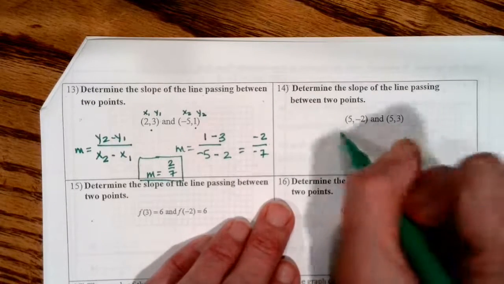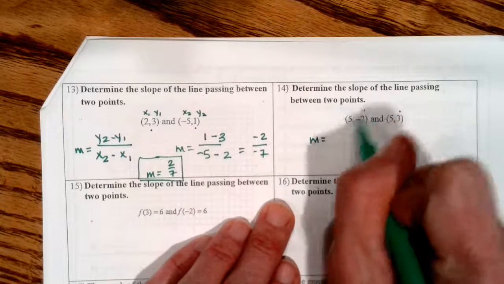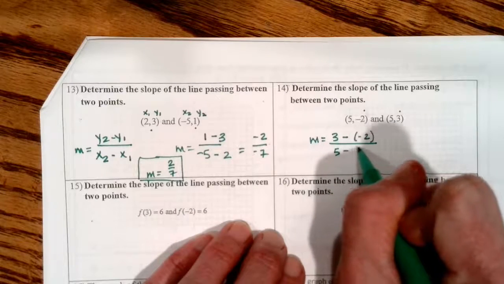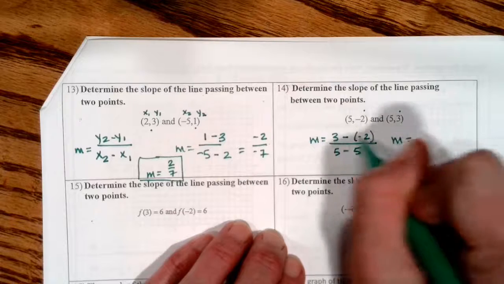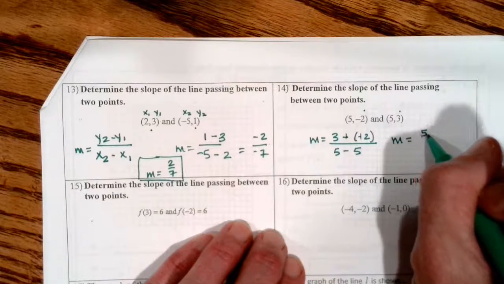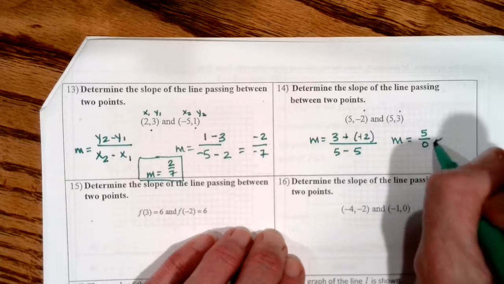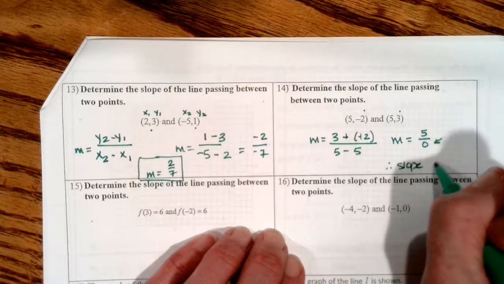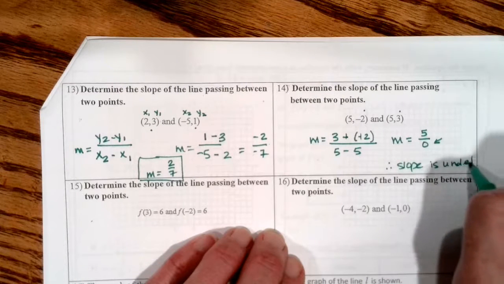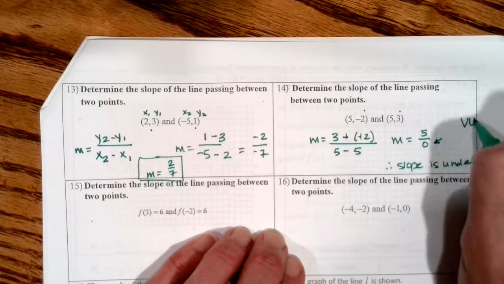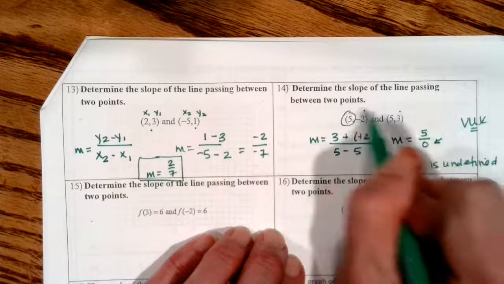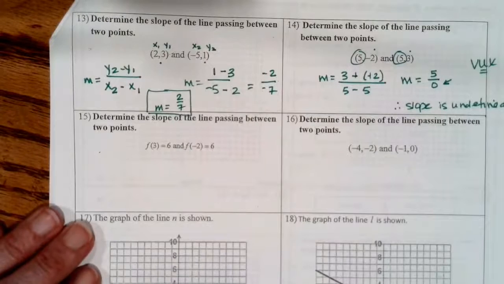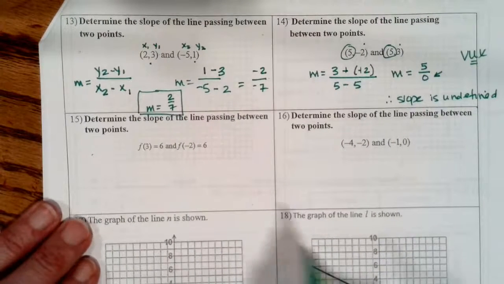Determine the slope of the line. I have my slope is equal to 3 minus negative 2 over 5 minus 5. My slope is equal to 3 plus 2, 5 over 0. Because I see a 0, I know there's no slope. Therefore, the slope is undefined. This is a vertical line with an undefined slope, and I know that because they have the same x value.